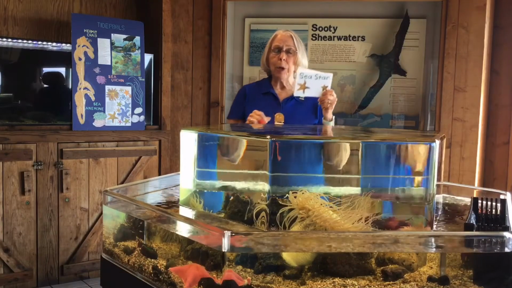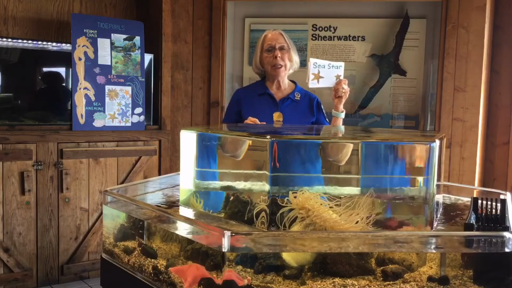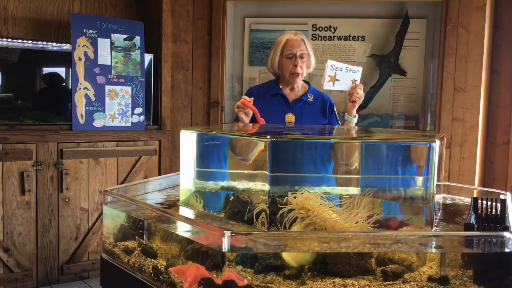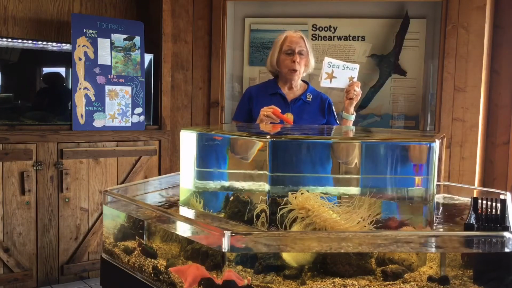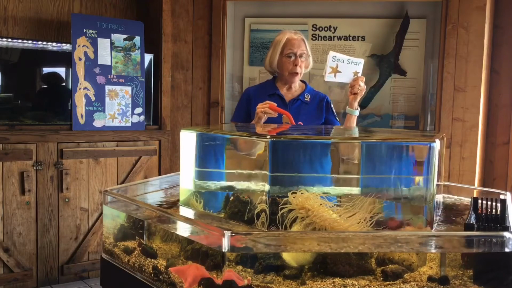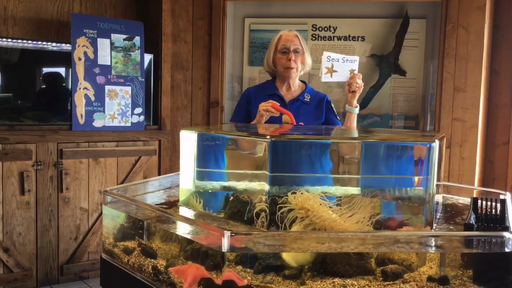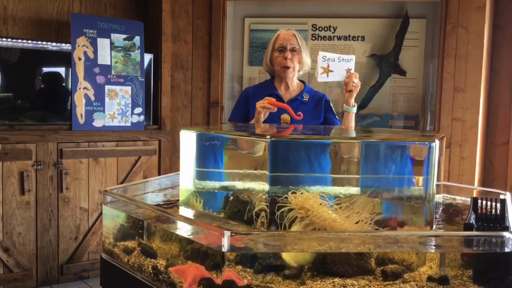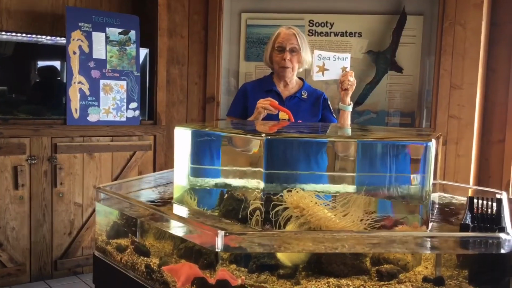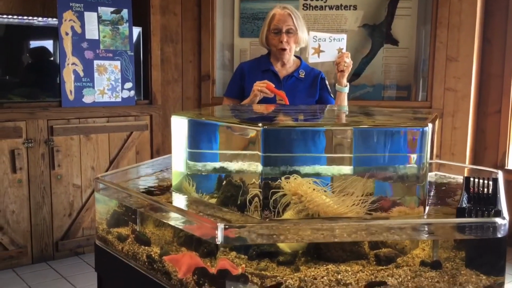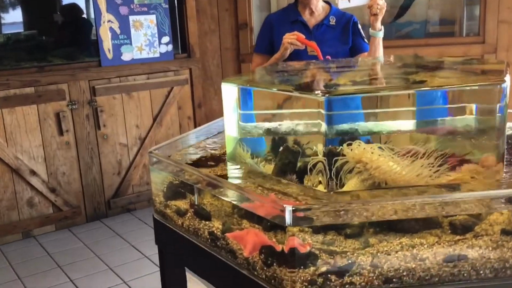So the first animal we're going to talk about in our tide pool is the sea star. And we have 2 types. We have the ochre, which is pink with a little bit of white spots on it. And they love to hang out by the filtration system with all the bubbles. It's kind of like a spa for them. And then we have bat stars, which are a little bit smaller.